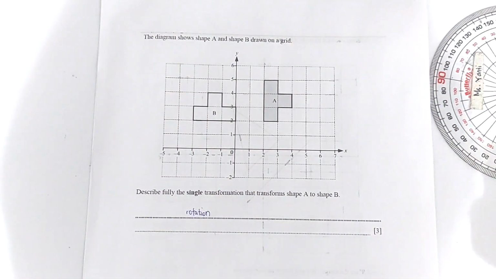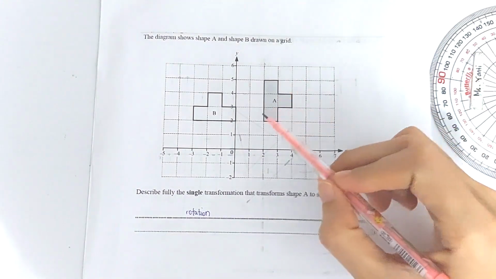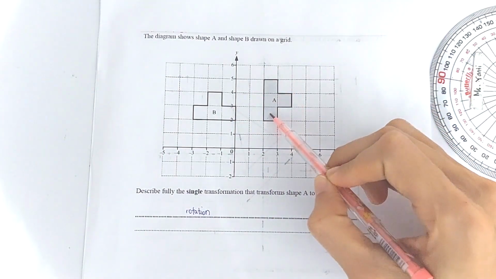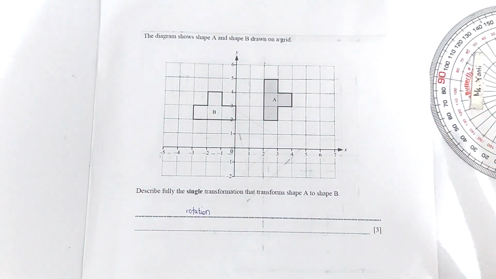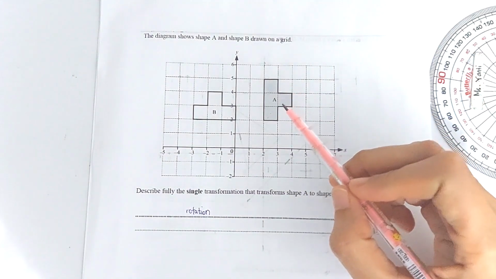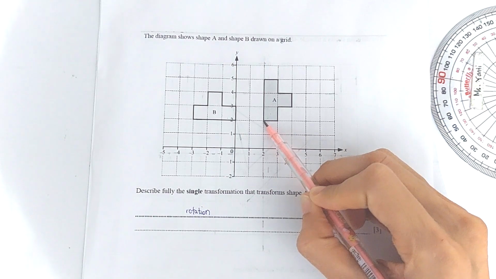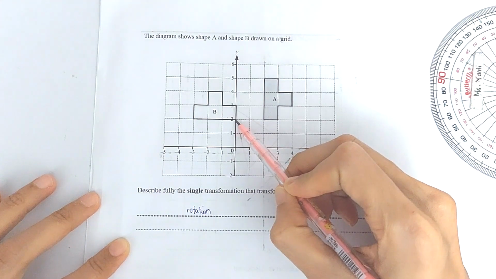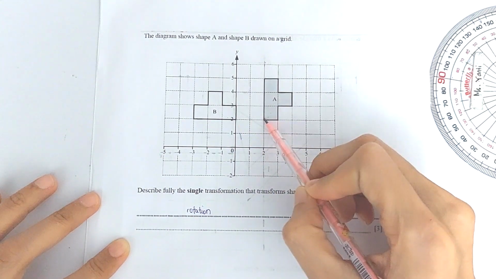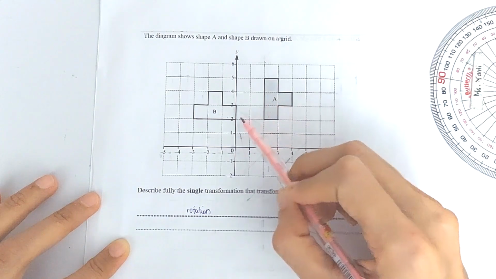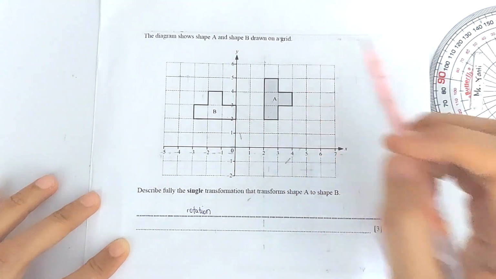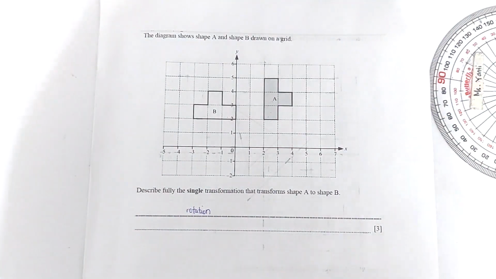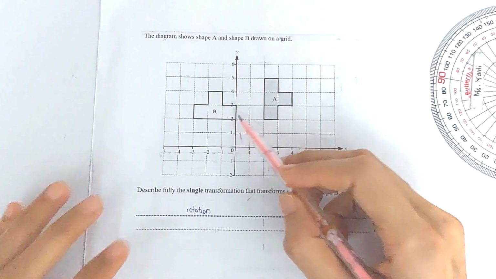First, shape A is being transformed to shape B. So this one is the shape, this one is the image. Now, I will choose one vertex here on the shape. It will be this one. After the rotation, it becomes like this. Correct? Can you imagine that? After I rotate this one, based on a center of rotation, based on the direction of the rotation, and how far it's being rotated, it becomes this, right?